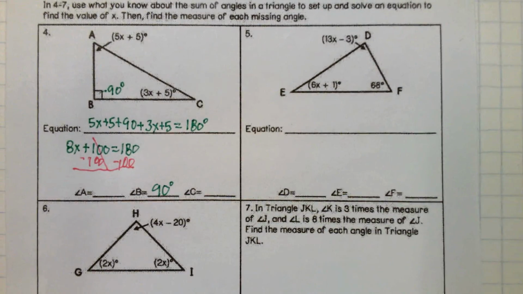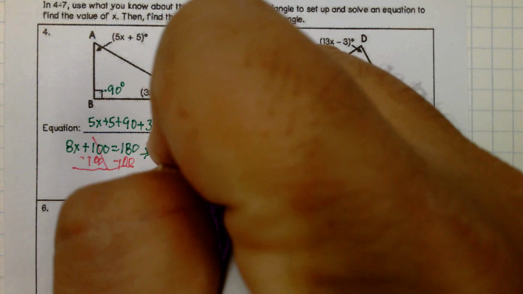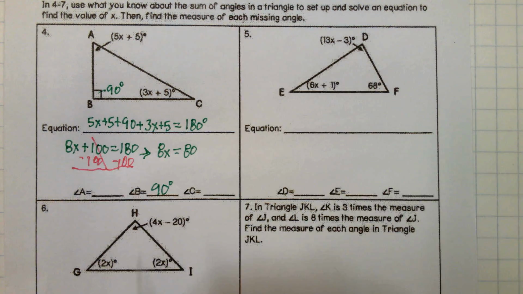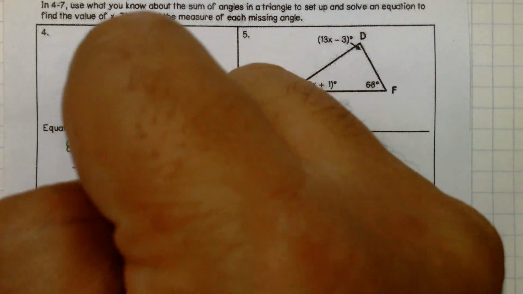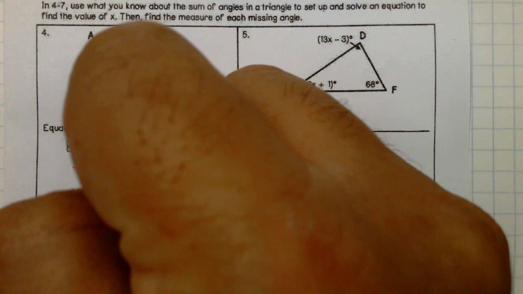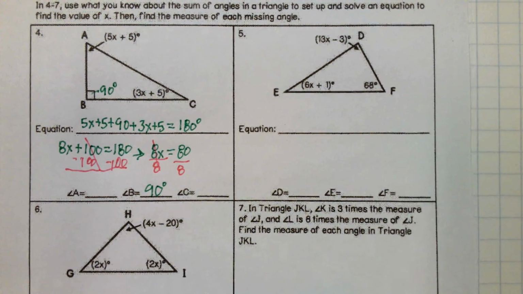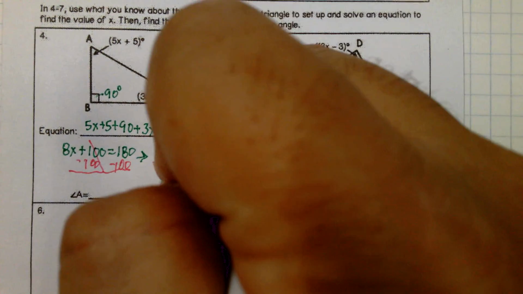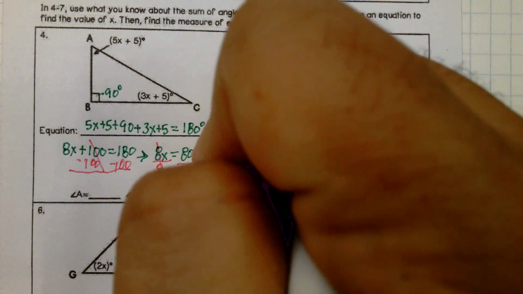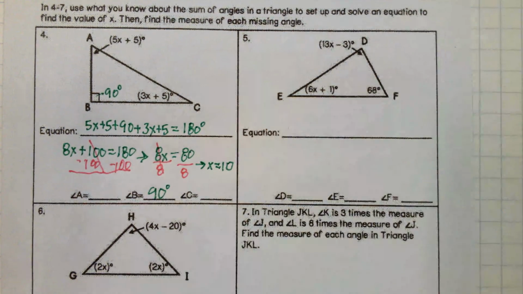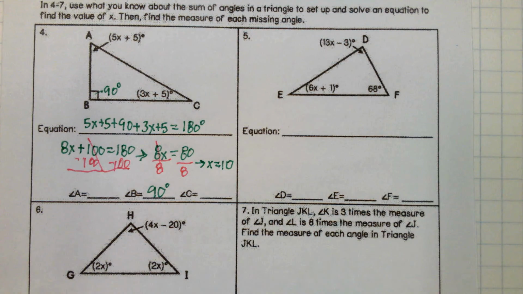You've done that before. This over here, 8x. 180 take away 100 is 80. So what does x turn out to equal? 10. It's basically 80 divided by 8, or 10.